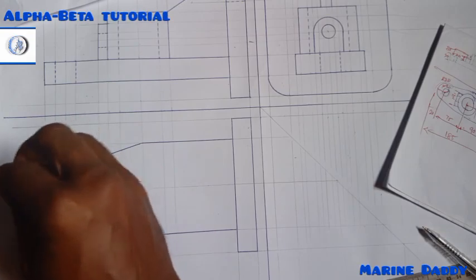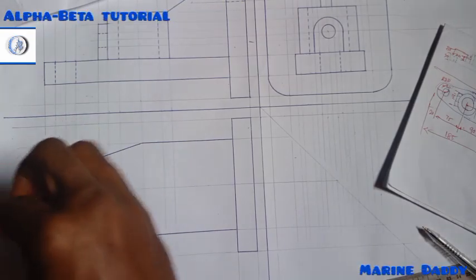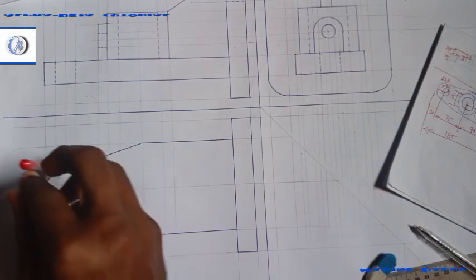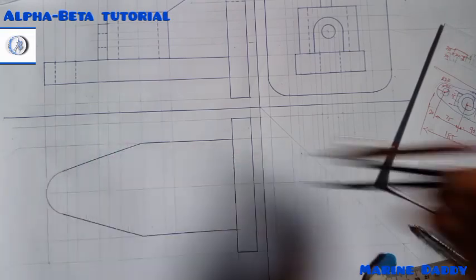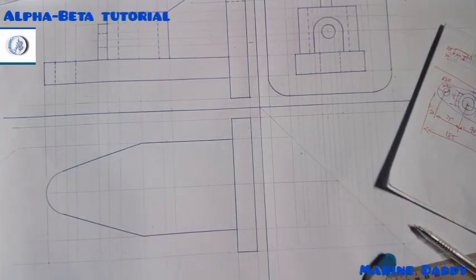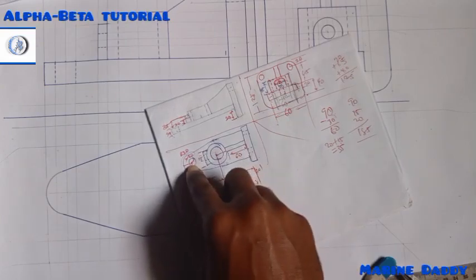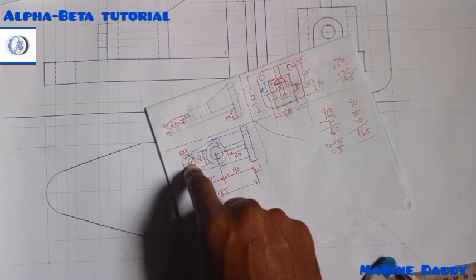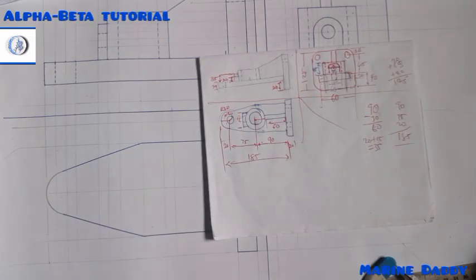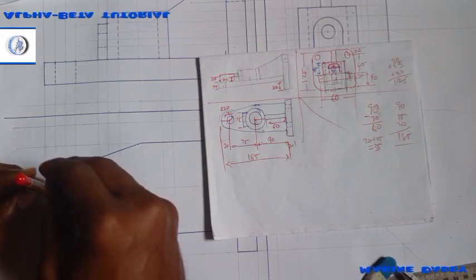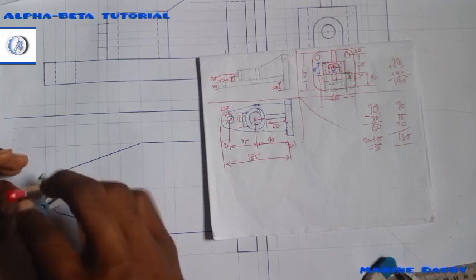I'll outline this. So I'll outline. Now after outlining, we can now start putting all the details. That's all these ones we can find here. We have a circle at this part. That's 20, right? So I'll measure 10, diameter of 20, so radius of 10.